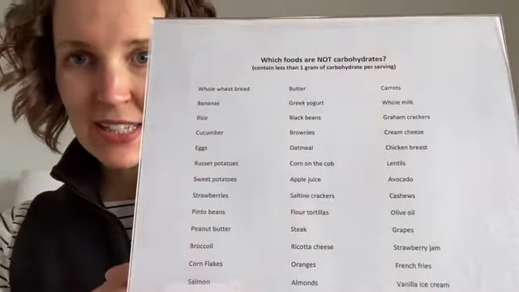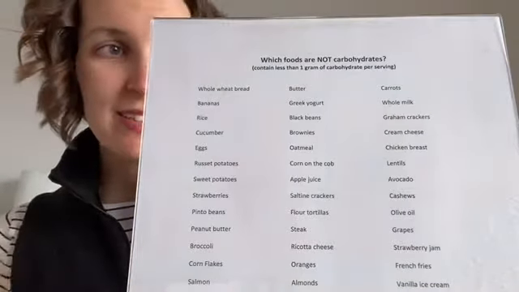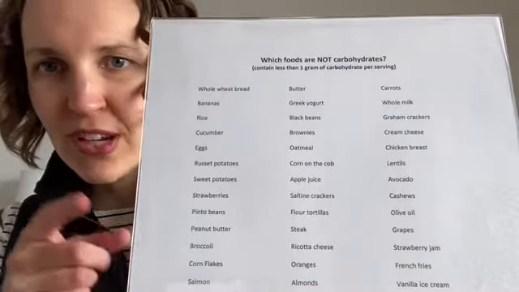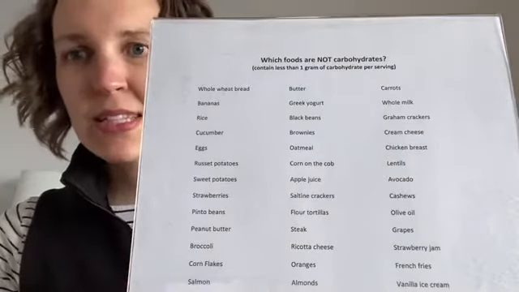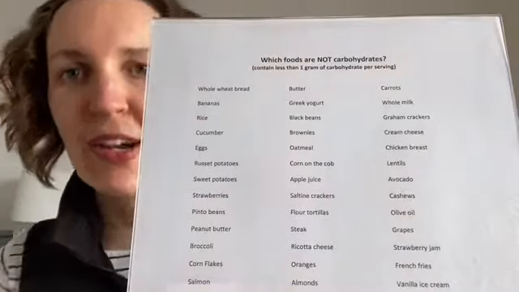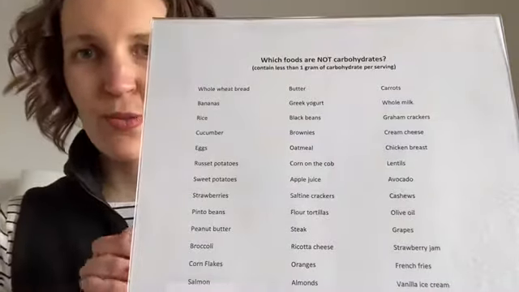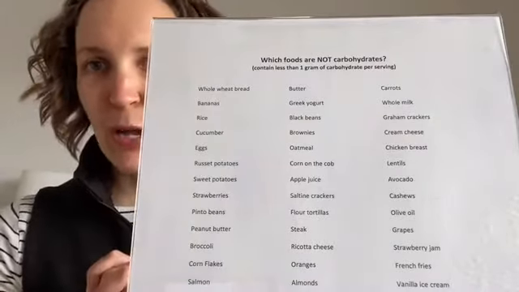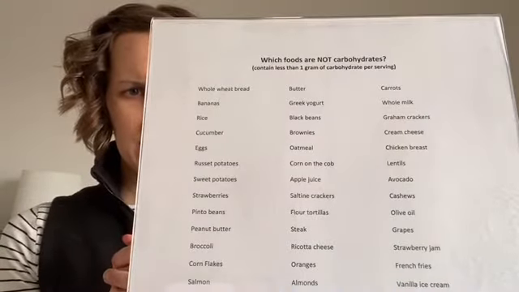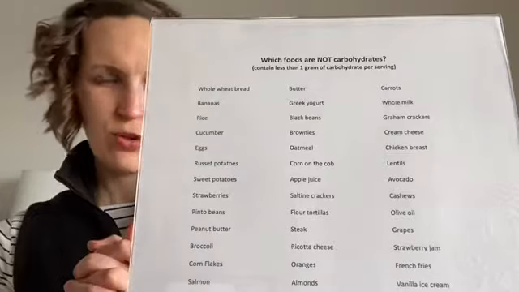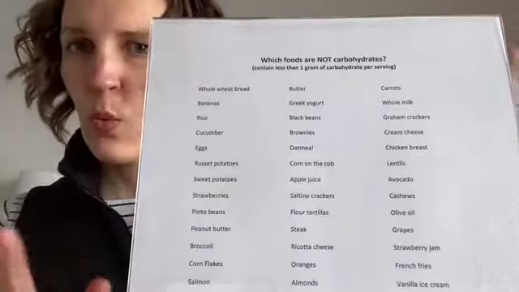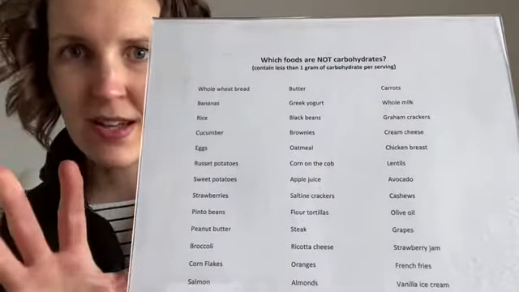Okay, so looking at this list of foods, hopefully you can read it. Looking at this extensive list of foods, read through it and see which foods are not carbohydrates. Can you figure out which ones within this entire list are not carbohydrates? I'm going to give you just a moment here to peruse through the list, check out the different options. I think there are 39 different foods. Which ones do you think are not carbohydrates?